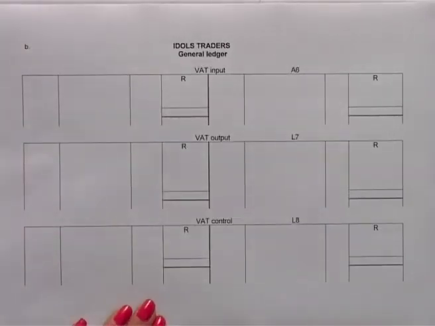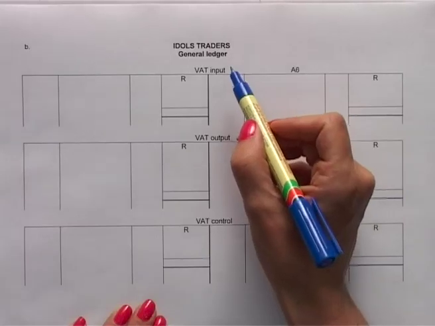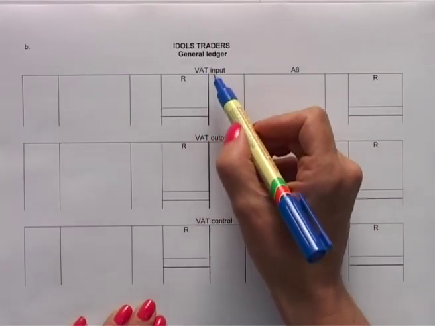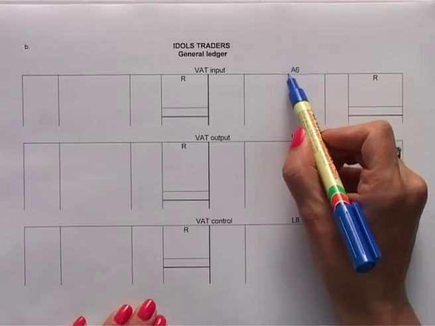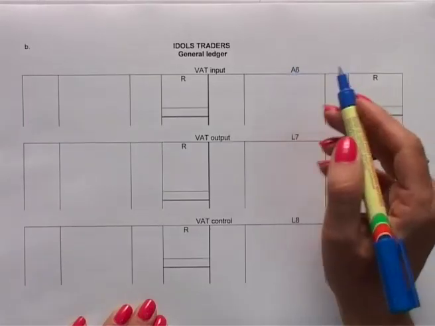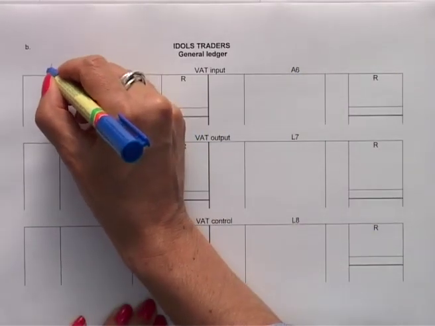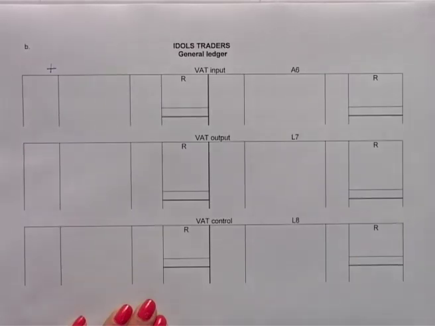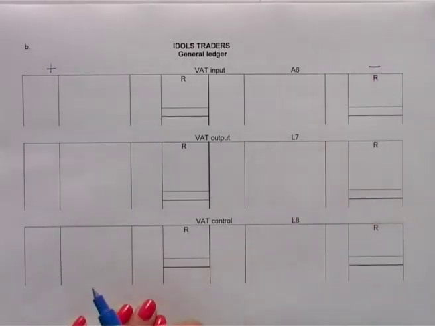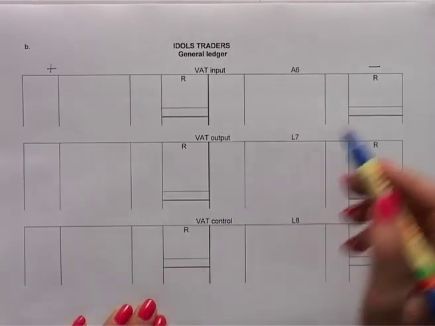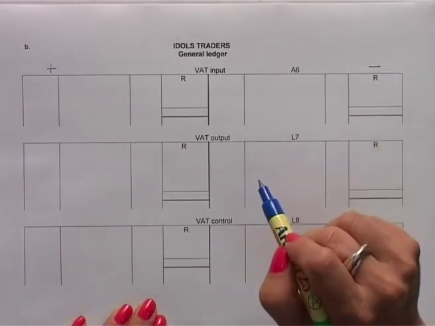If we can then start with the accounting entries in our general ledger accounts, we're going to focus on the VAT input account first of all, and VAT input represents an amount that you can claim back from SARS. That means that this account will be an asset account, so the more you can claim back, those transactions will be entered on the debit side, and reversals or claims against that claim of yours from SARS will be entered on the credit side.